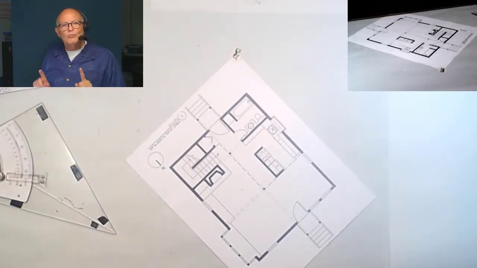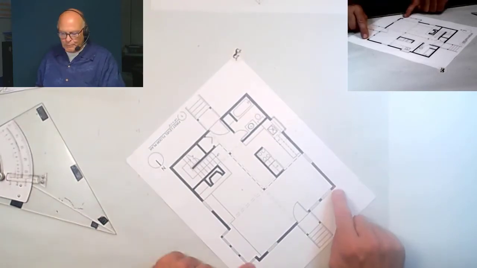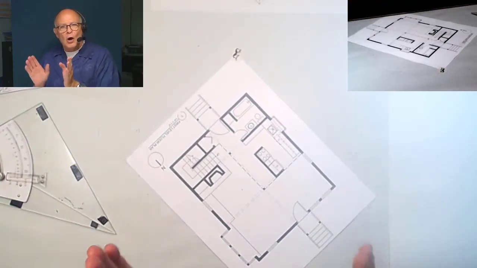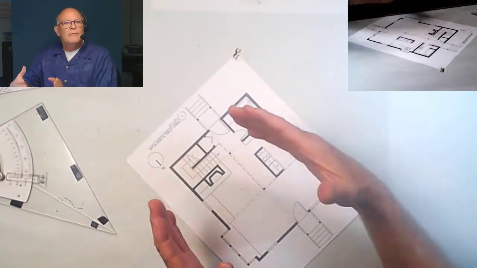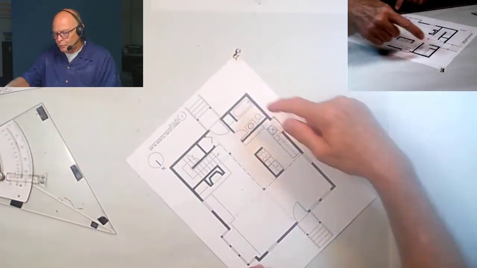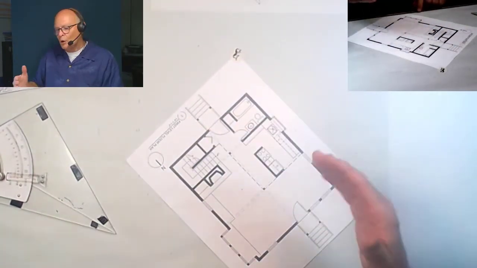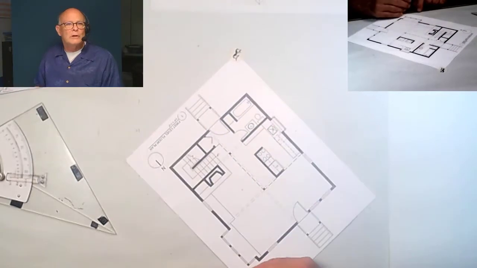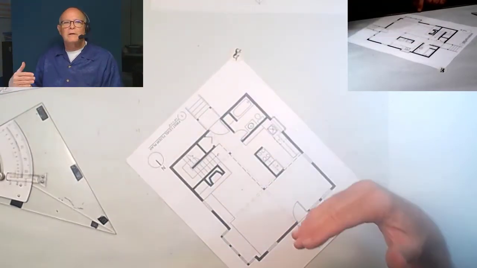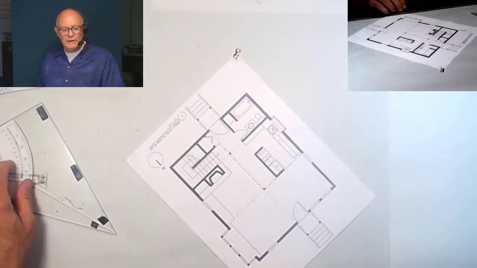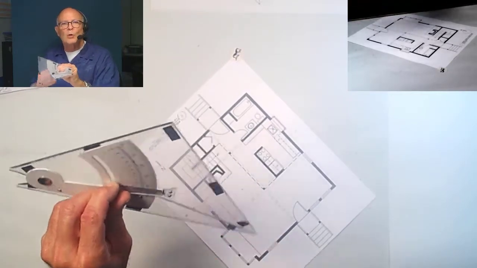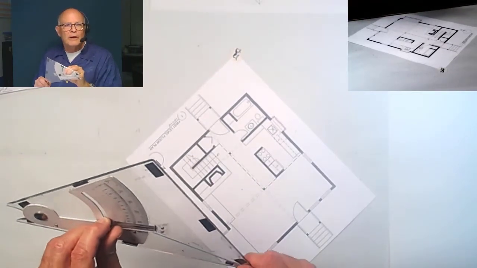Then we're going to recognize that when we put these on 45s, all of the horizontal lines, which are represented here, that are square to each other, or perpendicular or parallel with each other, will always go at this 45-degree angle.